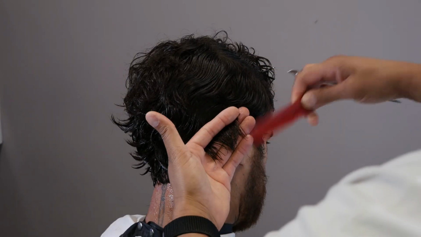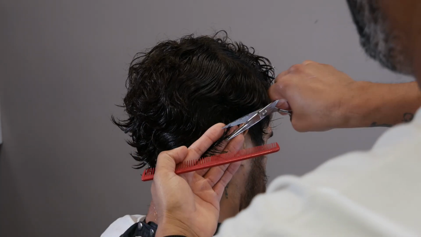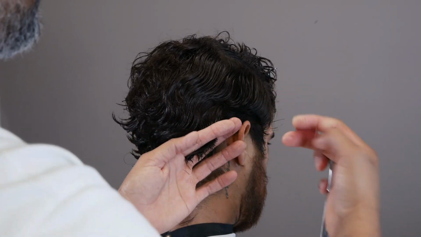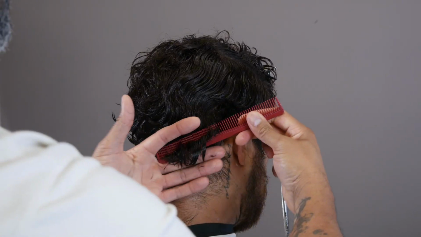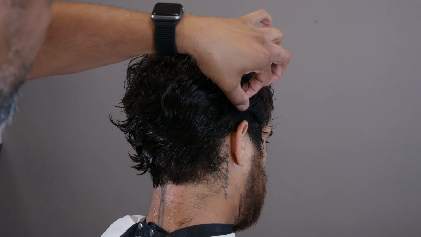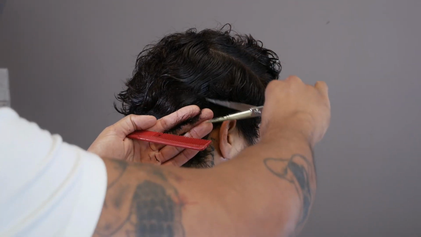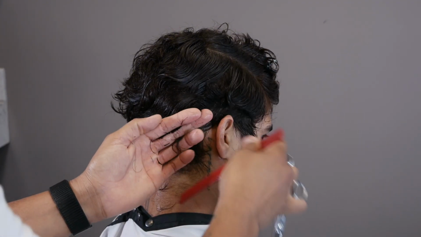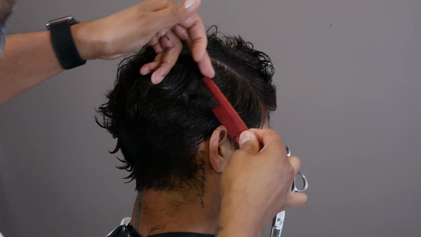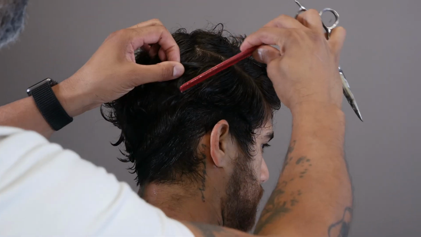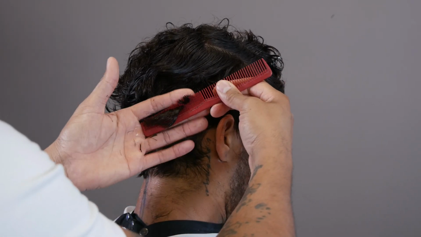I'm continuing to take diagonal sections. So now my third section, I'm bringing to my second, but elevated, remember? Elevated. All this weight will sit right above the occipital bone. I'm constantly finding my guide from beneath and also from here. I groom everything backwards before you section here. Make sure you divide that section well. I'm over directing everything now to my fourth.